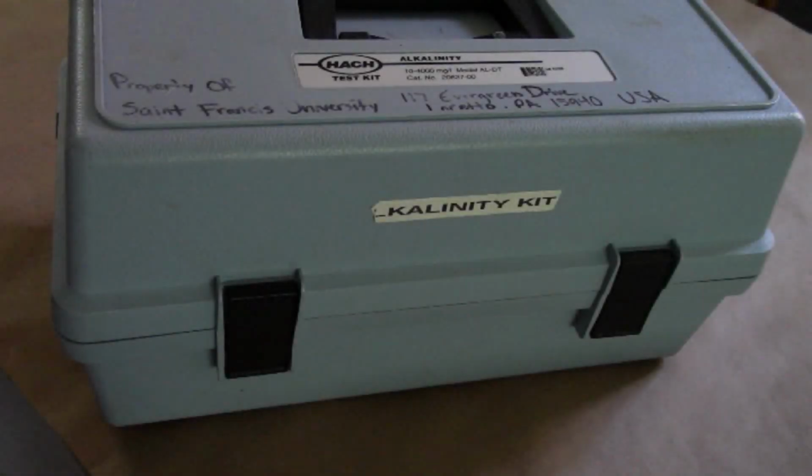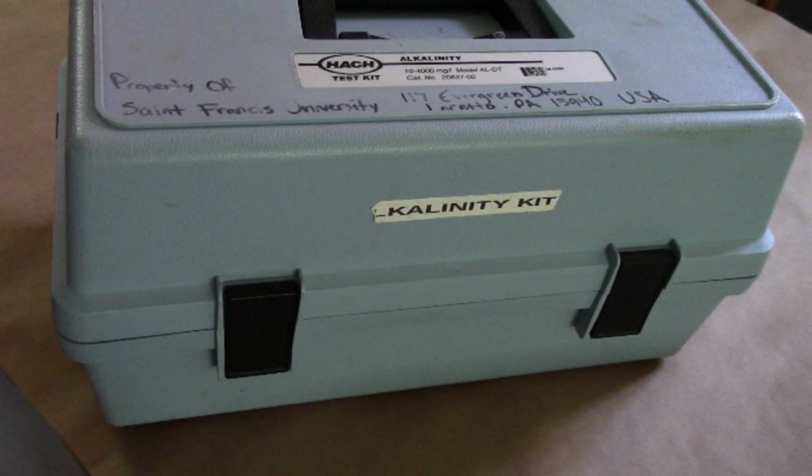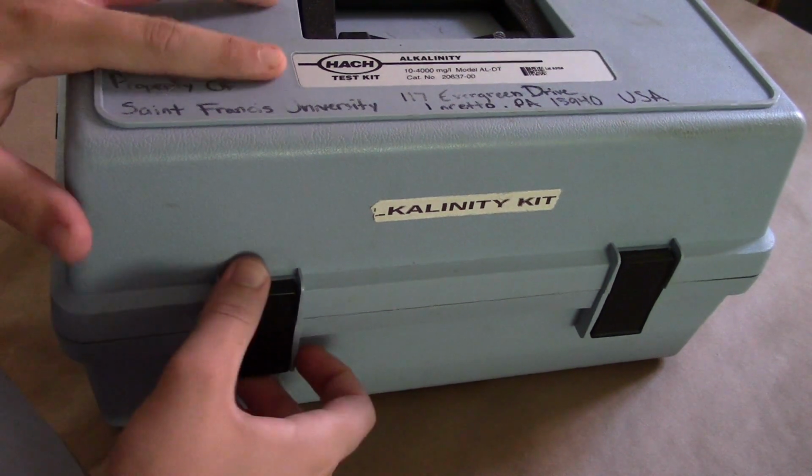Today we will be testing for alkalinity in terms of milligrams per liter as calcium carbonate. Before we actually try it out on a stream, let's take a quick look at the Hach alkalinity test kit and the equipment inside.